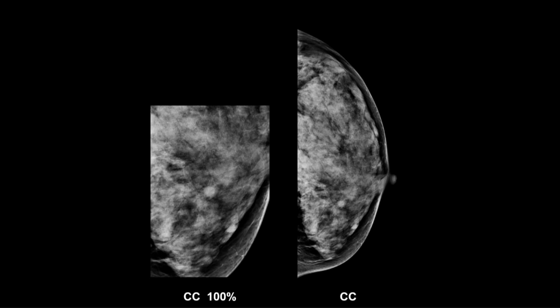If you look at it at anything less, you are missing some of the information that has been recorded on the image, and you are held to a standard medical legally of doing this. So if you don't do it and you miss something, it's not going to be so easy to defend you if you're involved in a lawsuit. It's also not the best thing for your patient.